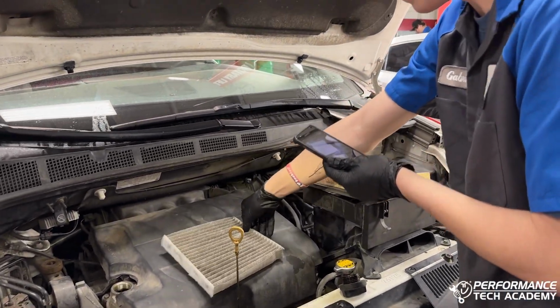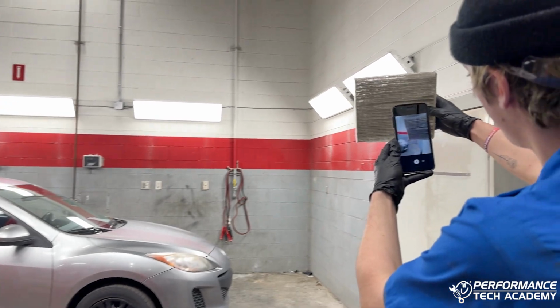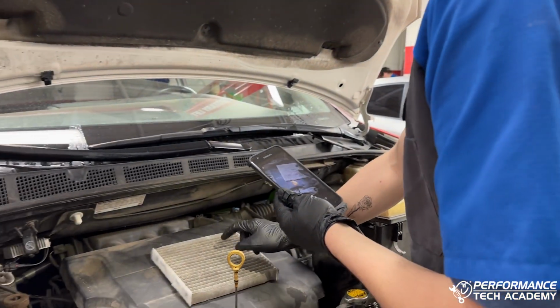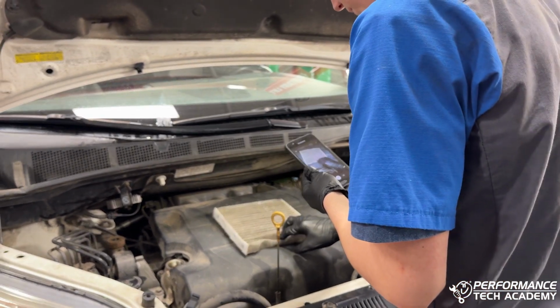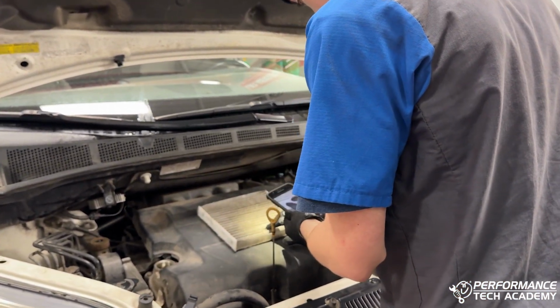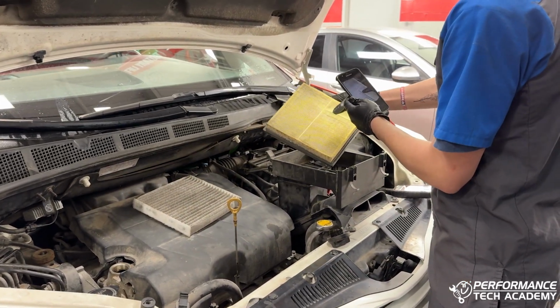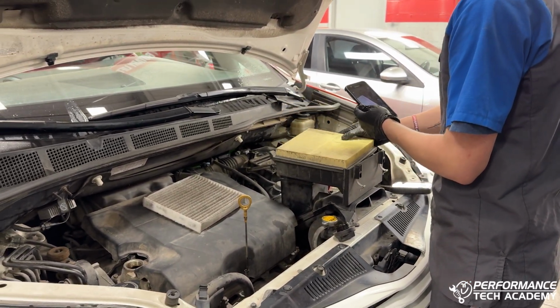If the air filter is dirty, explain to them that it will have an impact on fuel mileage and the performance of the engine. If the cabin filter is dirty, explain to them that the cabin filter cleans the air inside the vehicle. If the filters are in the yellow, explain to them that they are okay now but may need to be replaced at the next service.